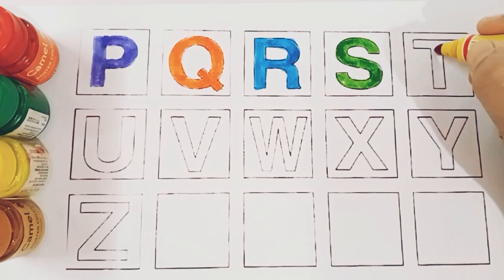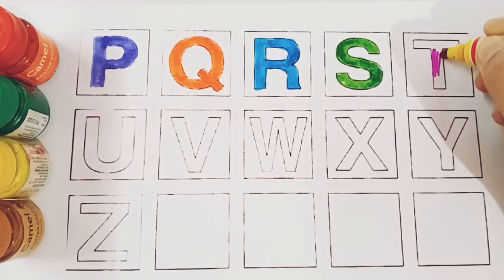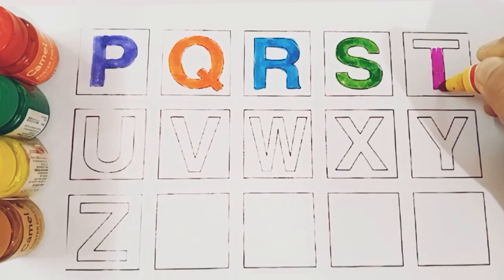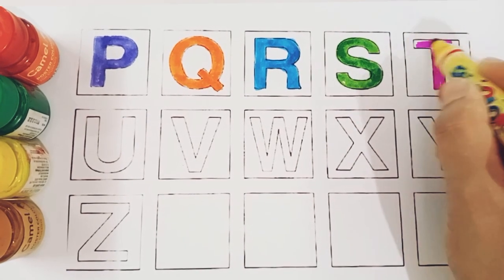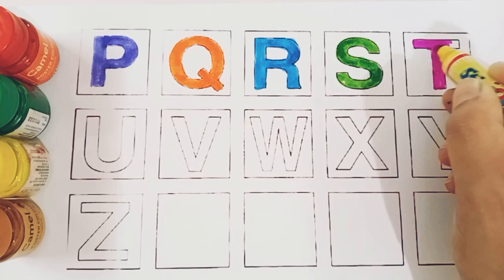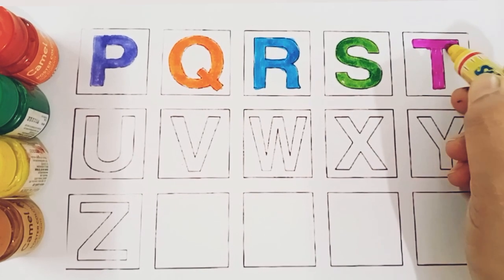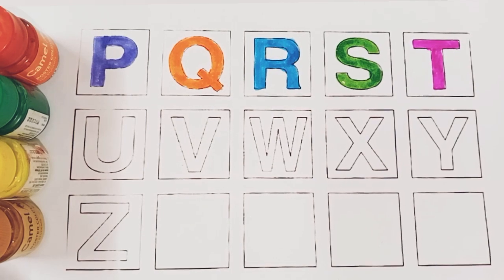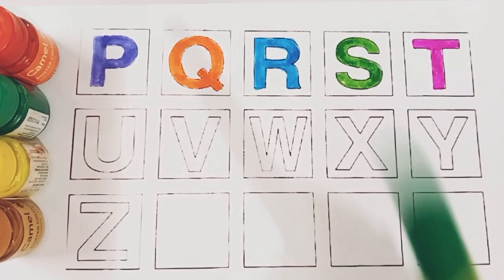T. T for tomato. Pink color. Dark green color.